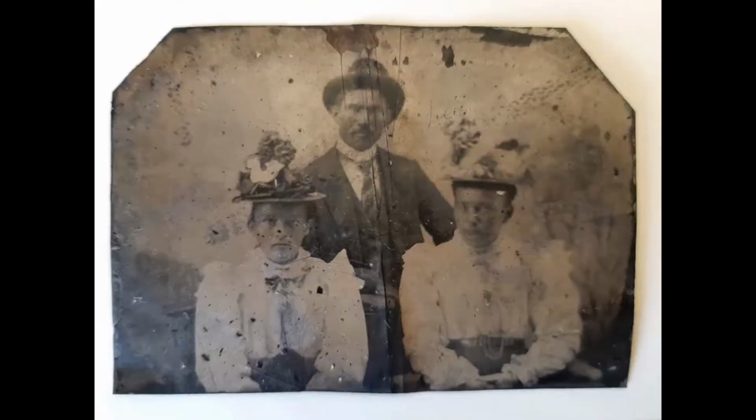Tin types used a tin plate and do not appear reflective when viewed. These plates were much more sensitive to light, and they had to be developed quickly. Photographers needed to have chemistry on hand and had studio spaces where portraits were taken or would travel in wagons that doubled as a darkroom.